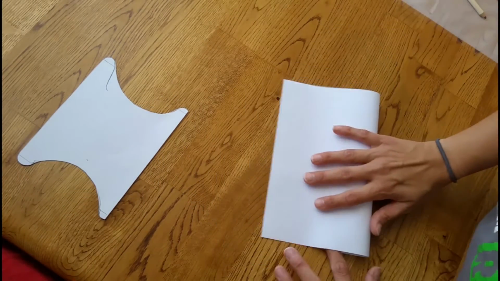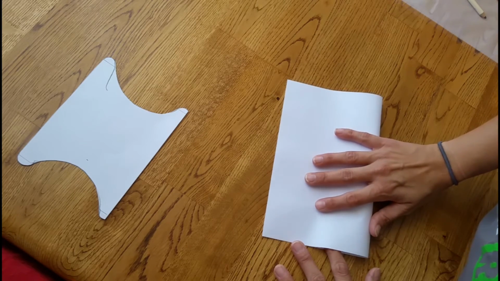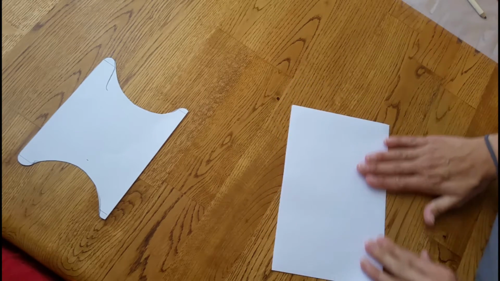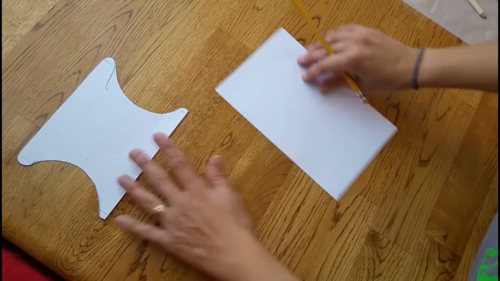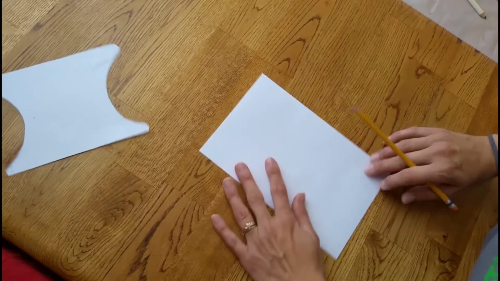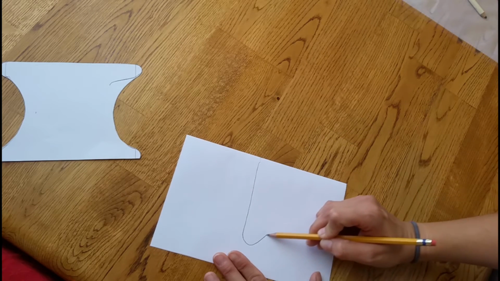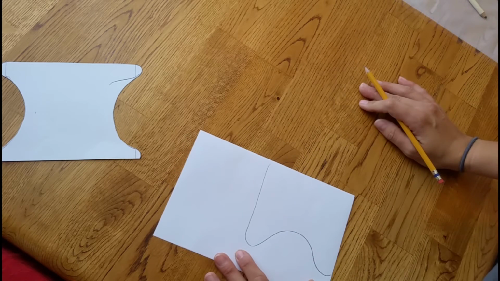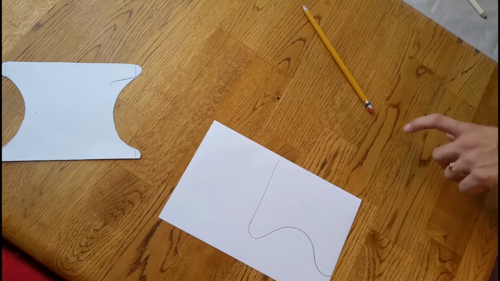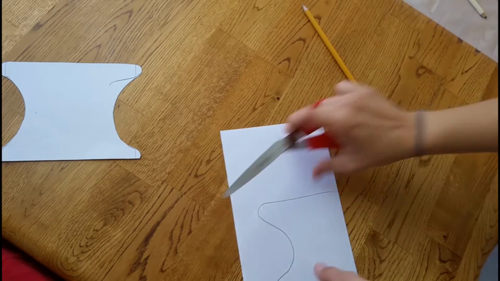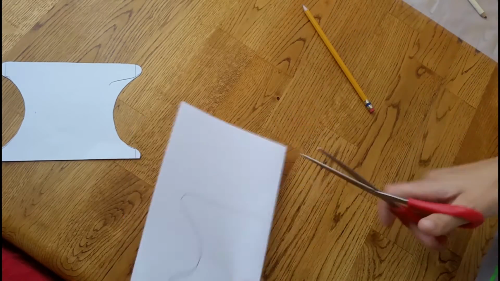But anyway, I took a piece of paper and I folded it in half, and then I drew half of my vase on that. Kind of how we used to draw our hearts in elementary school. But so yeah, this is just a rough sketch. So I just drew half of what my vase is, and I'm gonna cut it out. Fancy scissors.